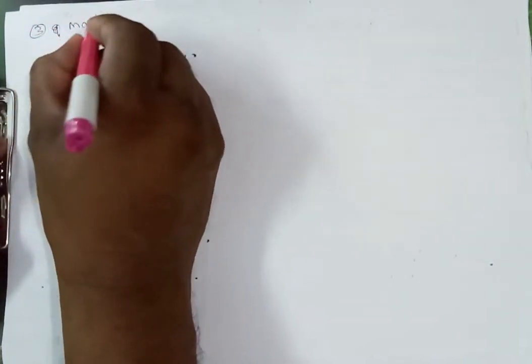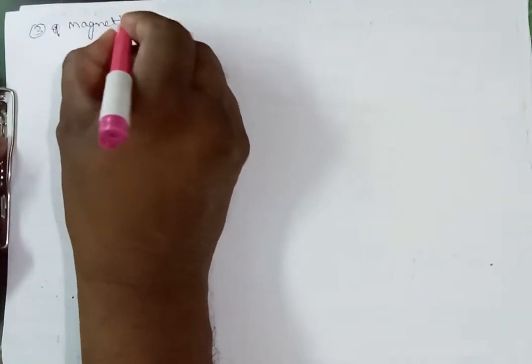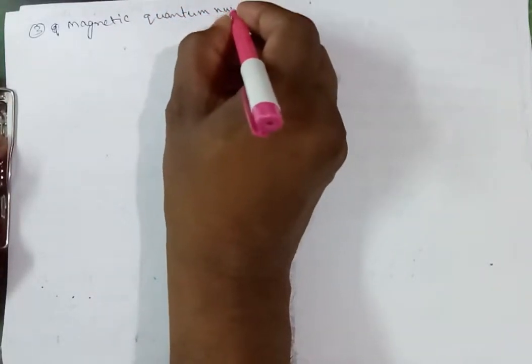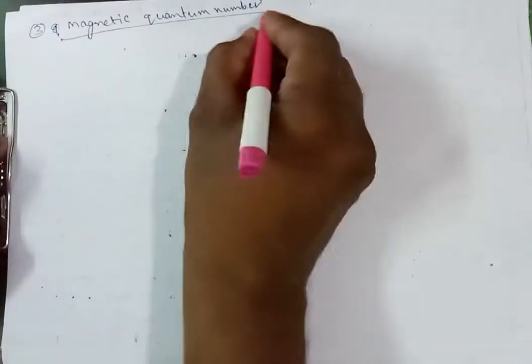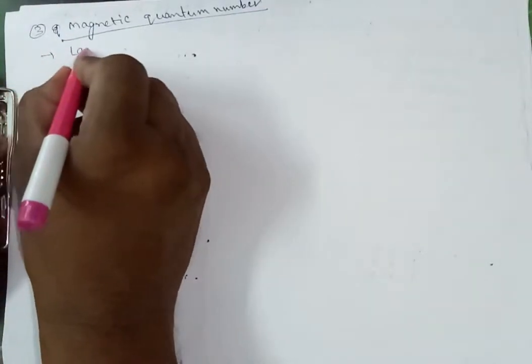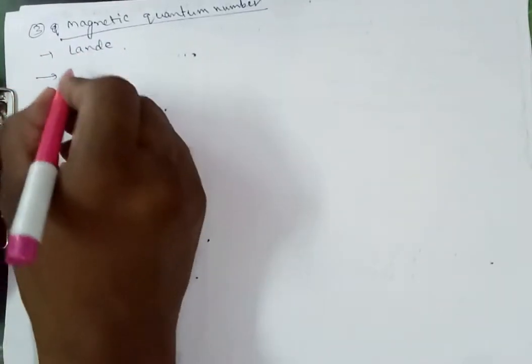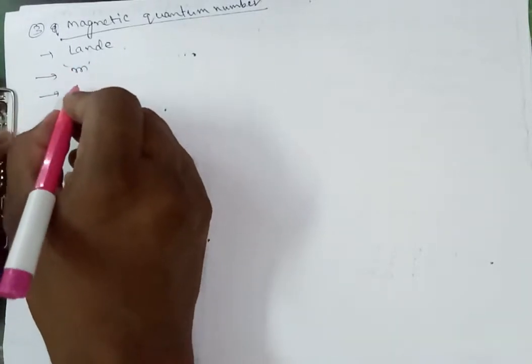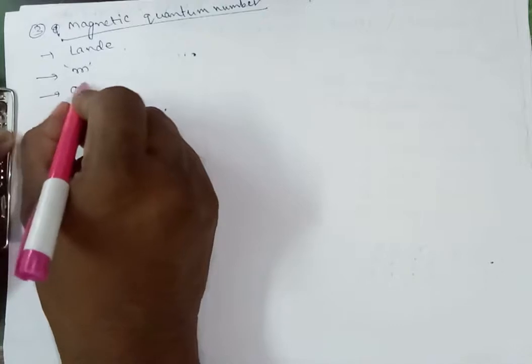The third quantum number is the magnetic quantum number. It was proposed by Lande. It is denoted by small m. It gives information about the orientation of orbitals.